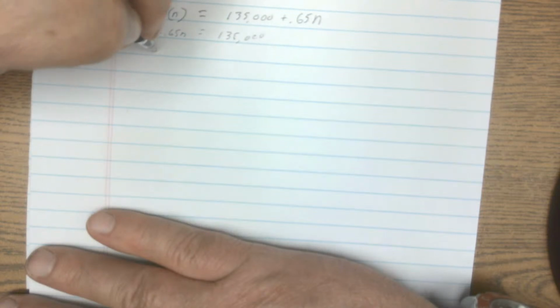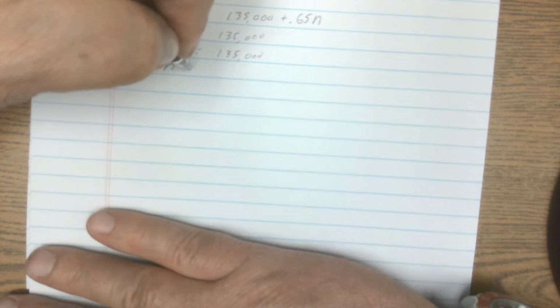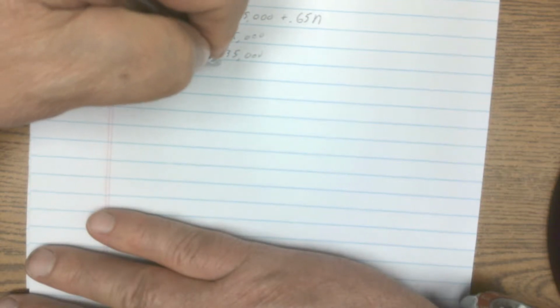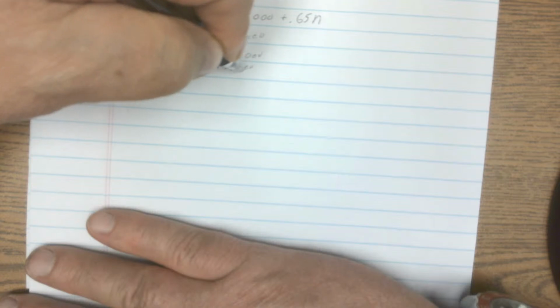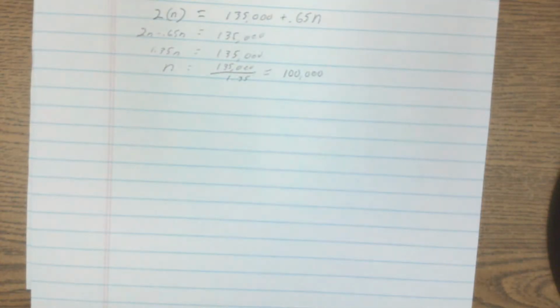So that's 1.35N equals 135. N equals 135 divided by 1.35, which should be 100,000. So that's machine A.